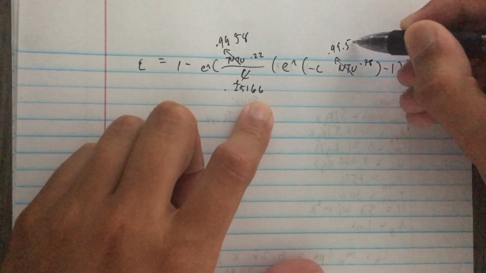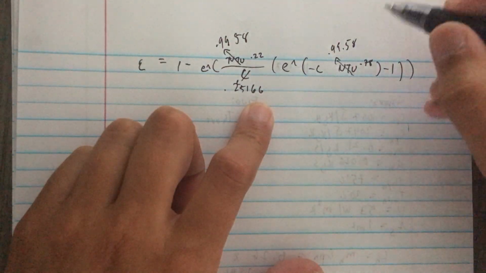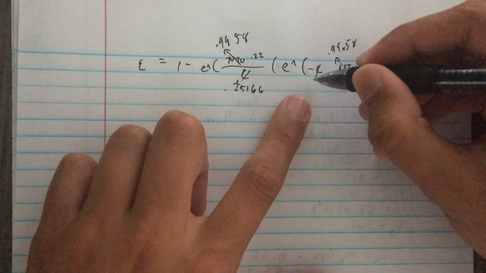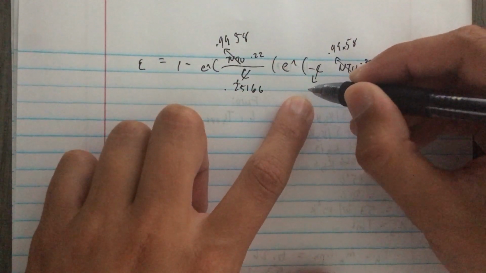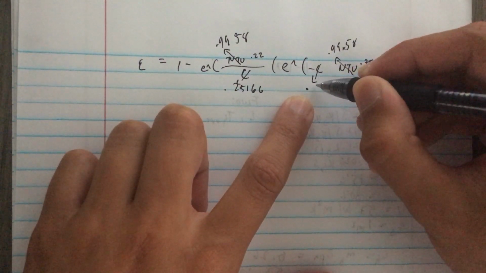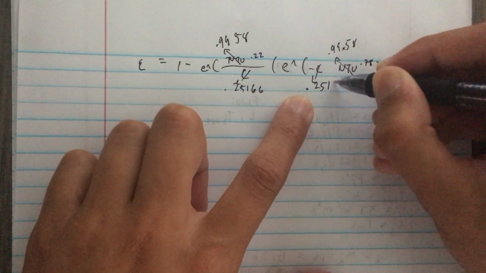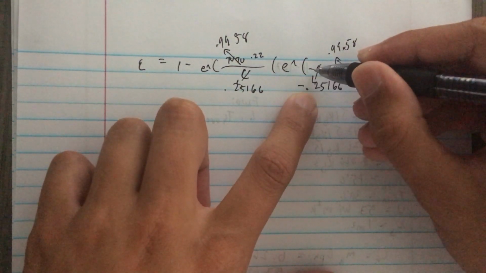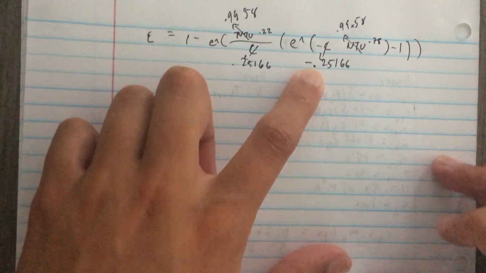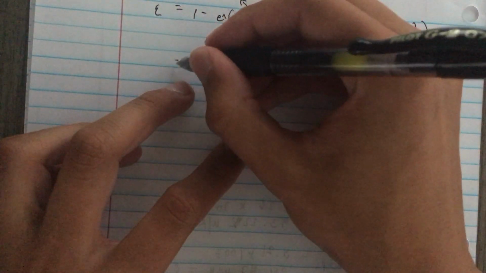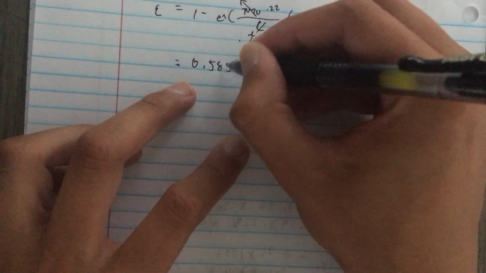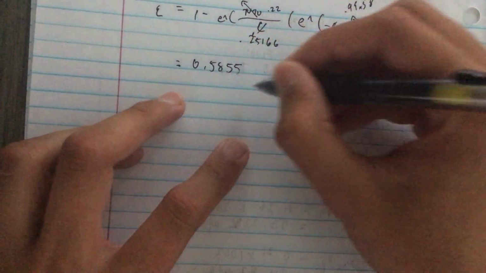The C again is 0.25166, and let's write negative here so we remember that that's negative. We plug that in and we get 0.5855 as our first answer.